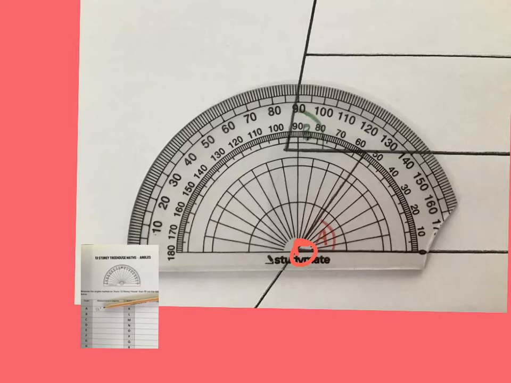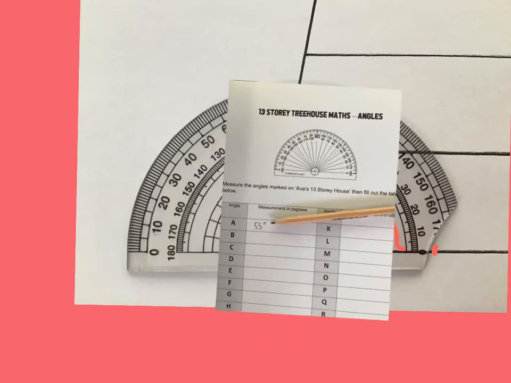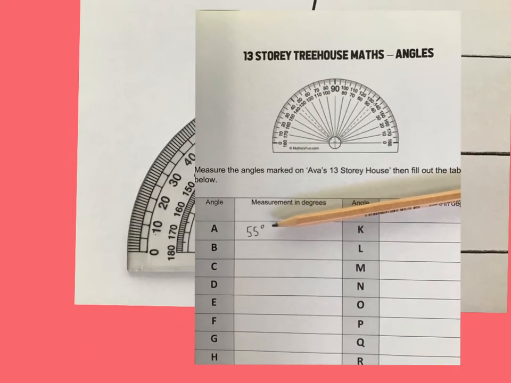So we're going to measure from here, 0, to the other arm, which is here. So the distance between these two arms. This one here is exactly halfway between 50 and 60. So on your worksheet, you would write 55 degrees next to the A.